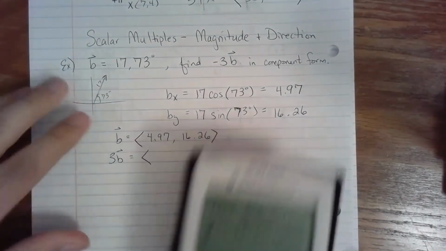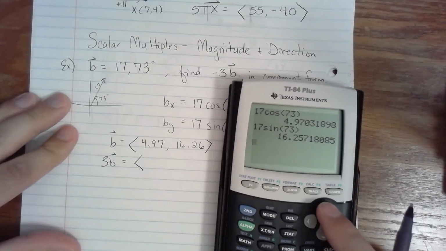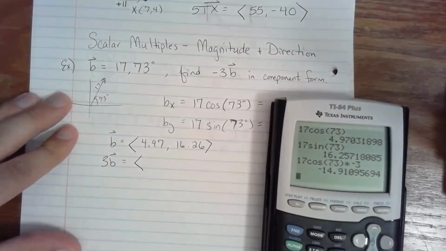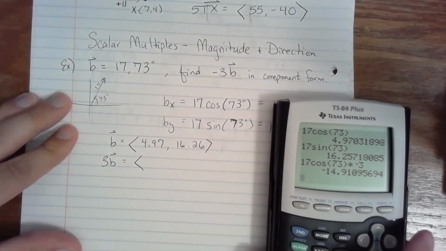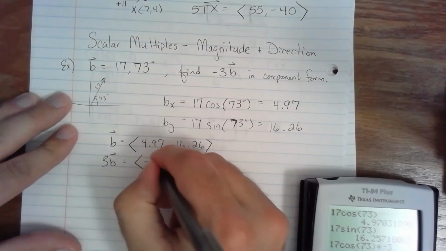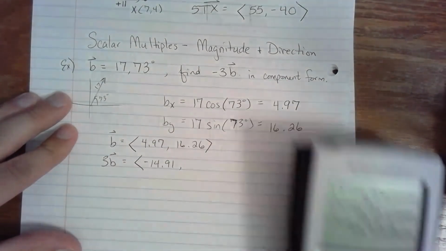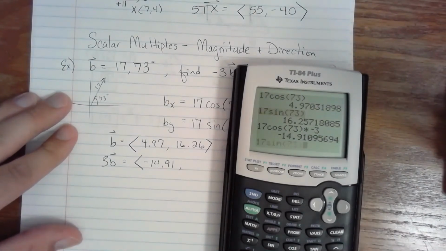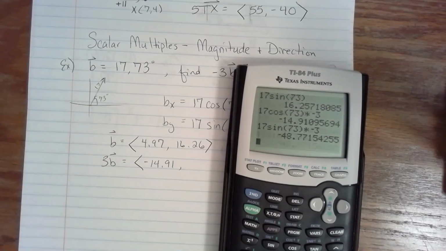So what I'm going to do to make sure this is as accurate as possible is I'm going to hit enter on this to re-enter that statement and then just multiply that result by negative 3, I should be careful. And we'll get negative 14.91. So negative 14.91. This is why I like having a calculator like this to do these problems. If you don't, it's okay to just retype these things in, but this saves me a little bit of extra typing along the way. And so now I'm going to get negative 48.77.